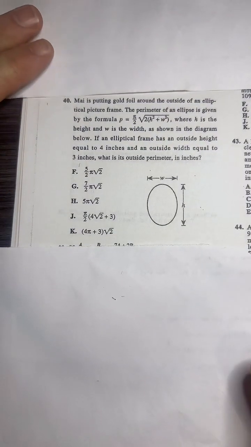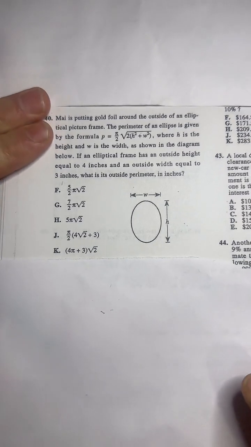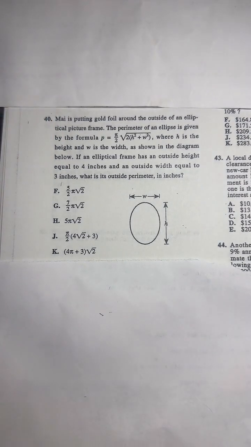Oh, look at how long this question is. This is a question 50% of the kids just skip because they just look at it. All right. We're not going to do that. We're going to dominate. It says, Mai is putting gold foil around the outside of an elliptical picture frame. Why do they even need to preface that? I mean, we all know nobody is doing that, especially Mai.